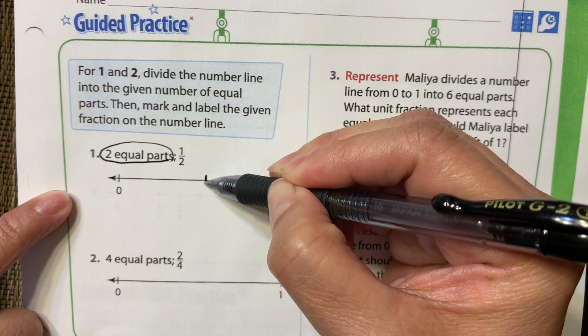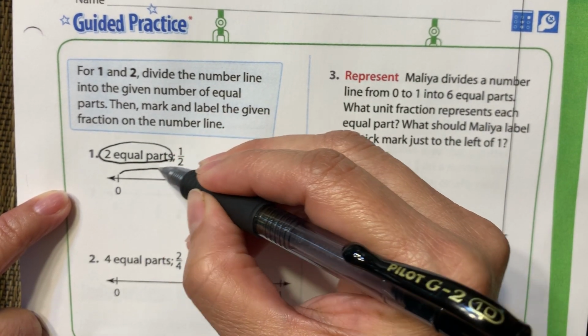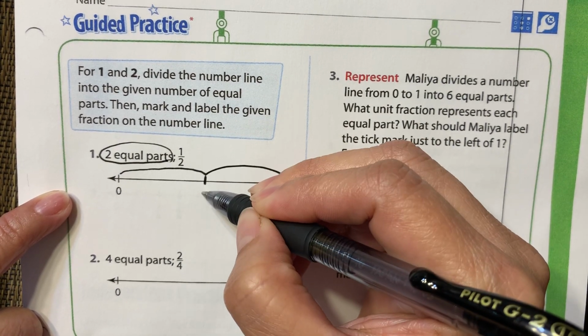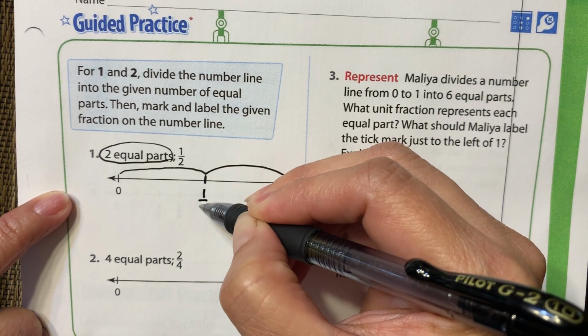It's about right here. We cut it in half, and now I see 2 equal parts. Here's one part, and here's the other part. Now we write the fraction on the number line. This represents 1/2.